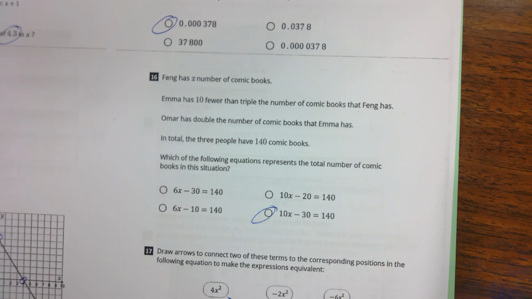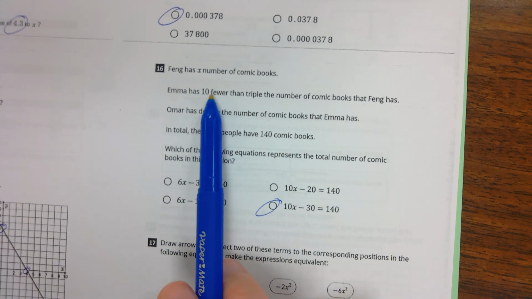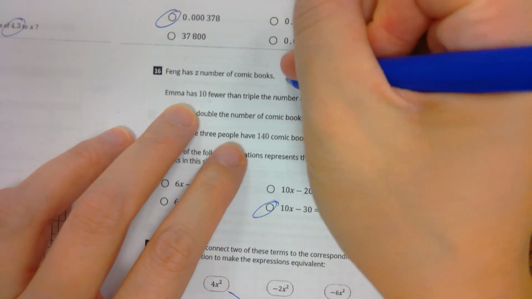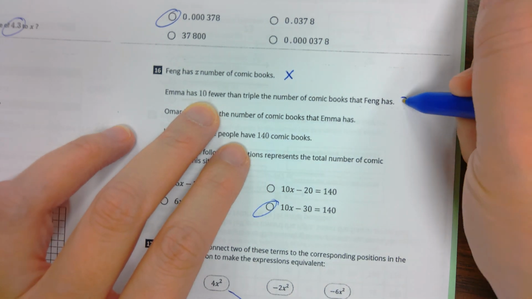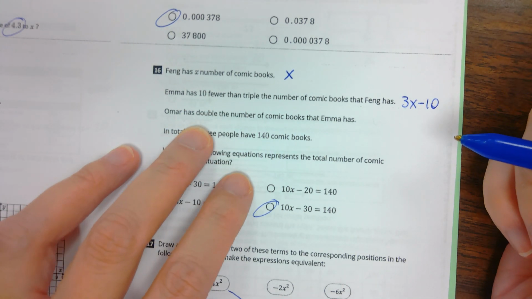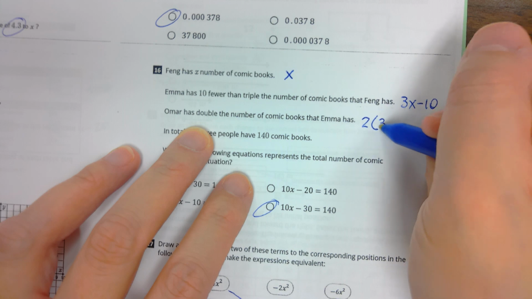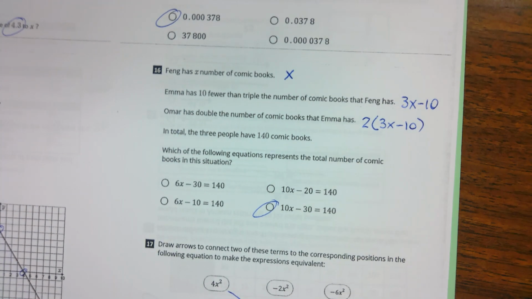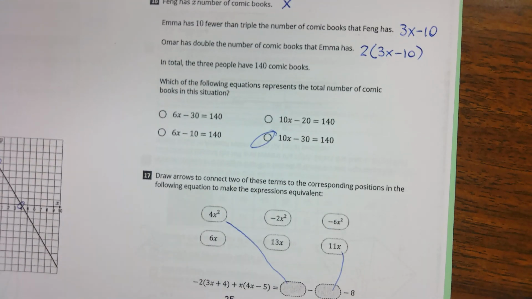Okay. This one, we did quite a few of these before. Fan has 8x, and then Emma has 10 fewer than triple that, so 3x minus 10. And then Omar has double Emma's, so 2 bracket 3x minus 10. Add those 3 expressions together and equal it to 140. Simplify it, you'll get your answer.